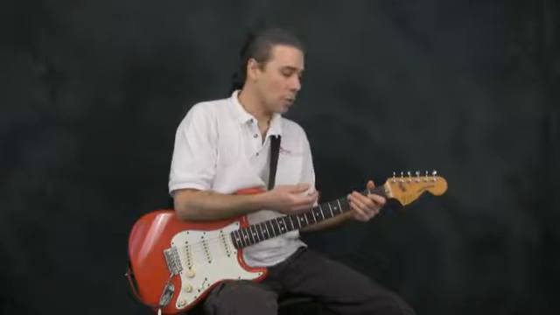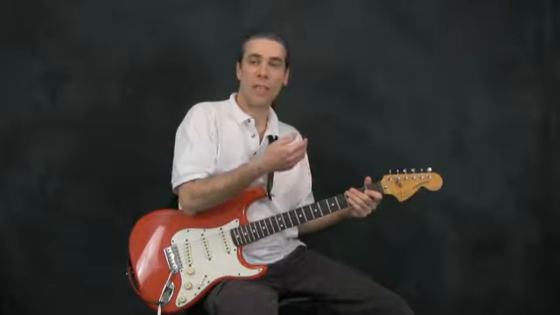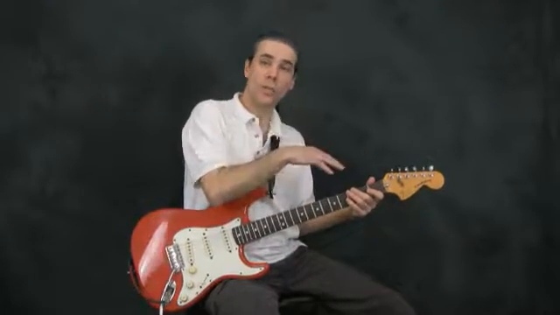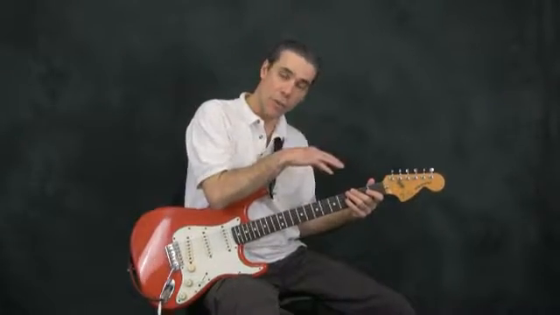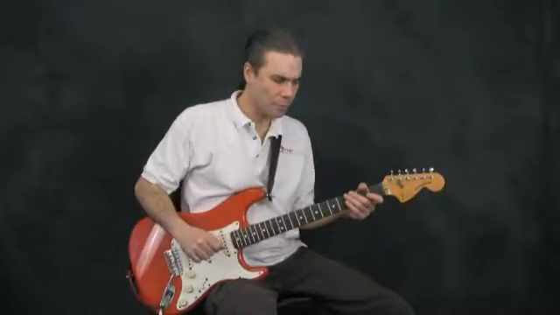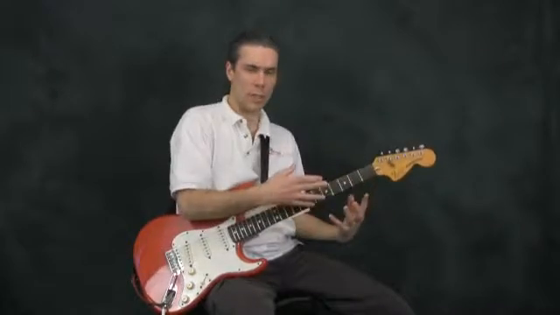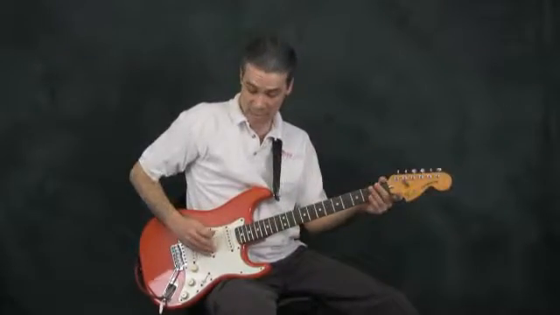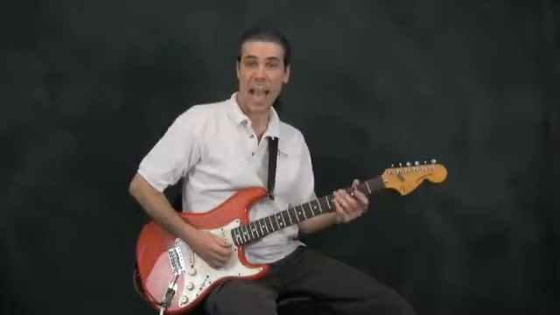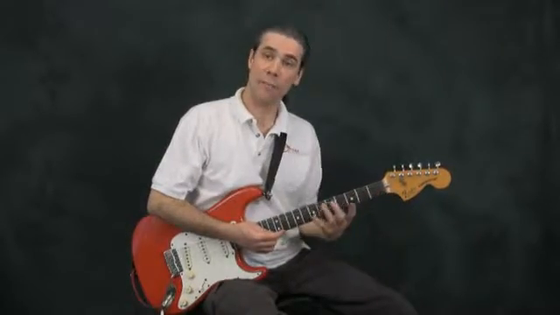alphabet notes, so that we use the first 7 letters of the English alphabet, A, B, C, D, E, F, and G, to play notes and label notes and identify notes in music and on the guitar. We then talked about where those notes are physically located on all the open strings, E, A, D, G, B, and E, and where they are on the first 5 frets.